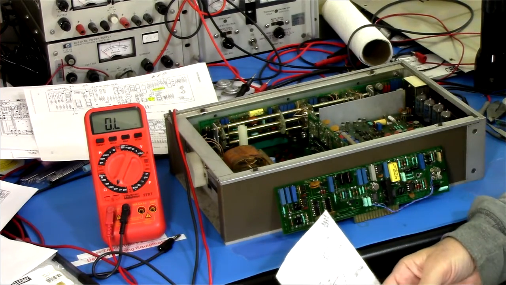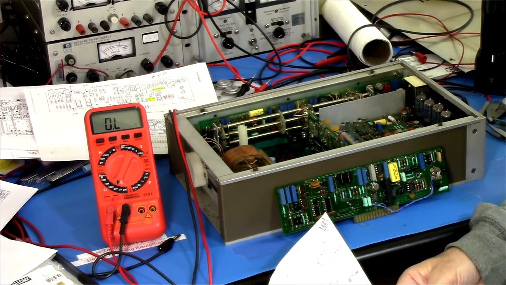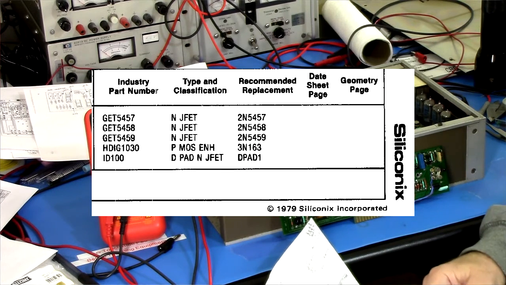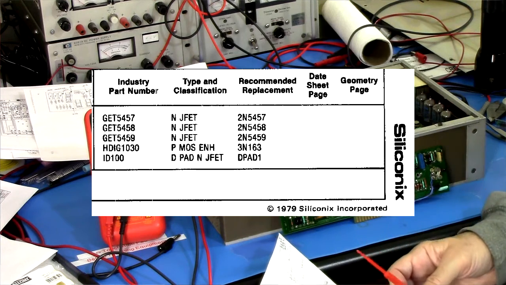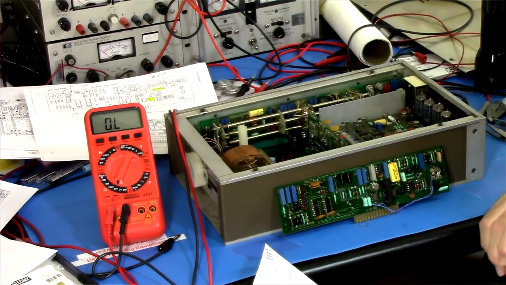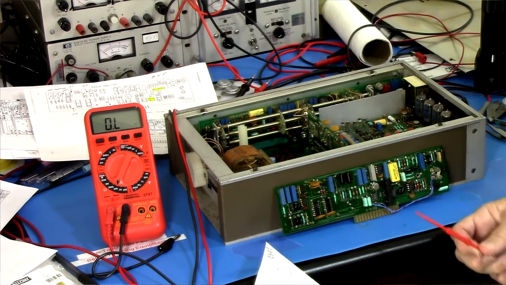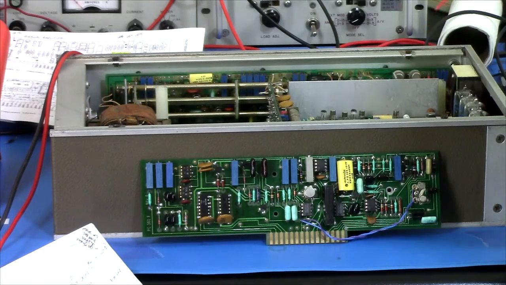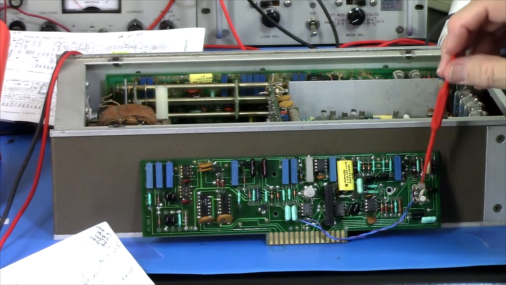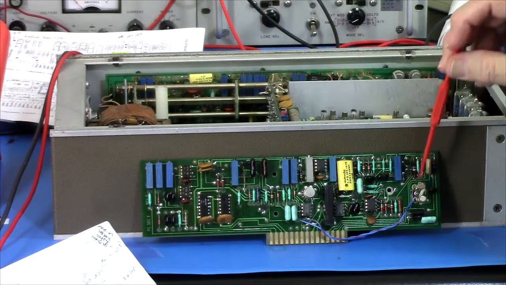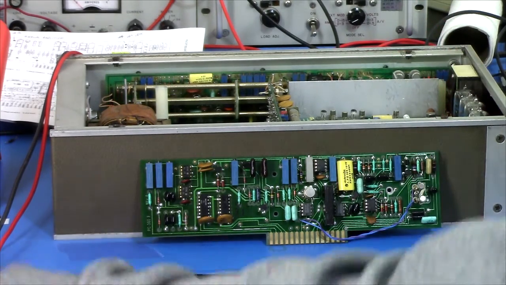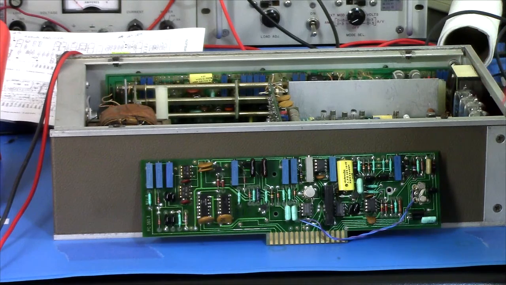But a suitable replacement is a 3N163. That's 3N, not 2N, okay? Because it's an FET. 3N163. Those can be found, or actually a 3N164 would work too, because both of those, 163 and 164, have better specs than this 1030. Those I can find. I've ordered some.